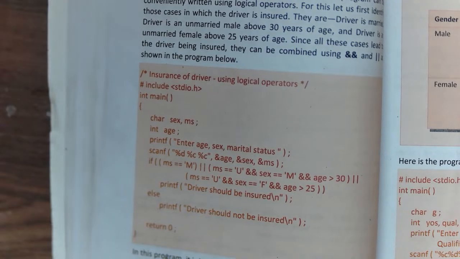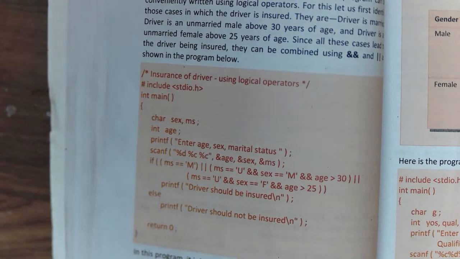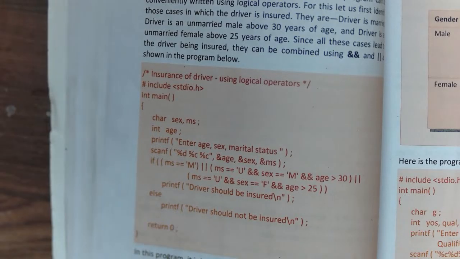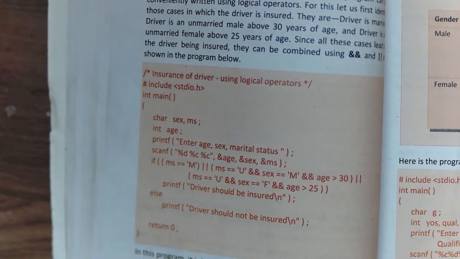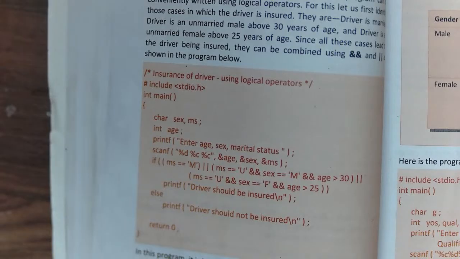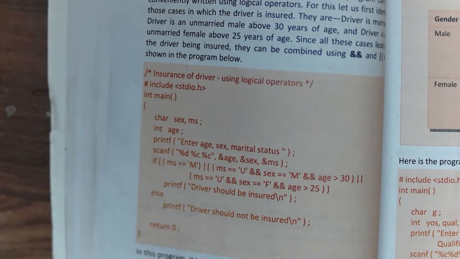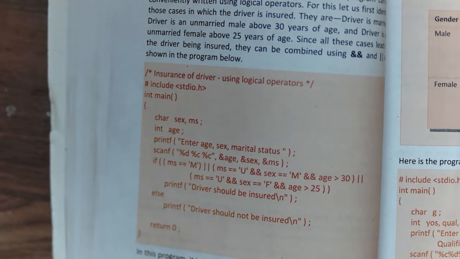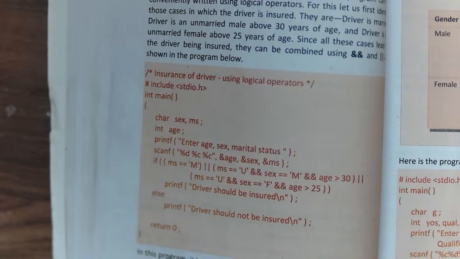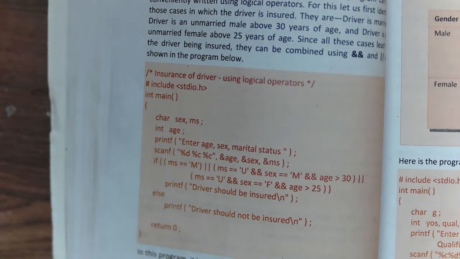Then the driver will be insured only if the condition enclosed in the parenthesis evaluates to be true. So you can write multiple situations using and, or logical operators.